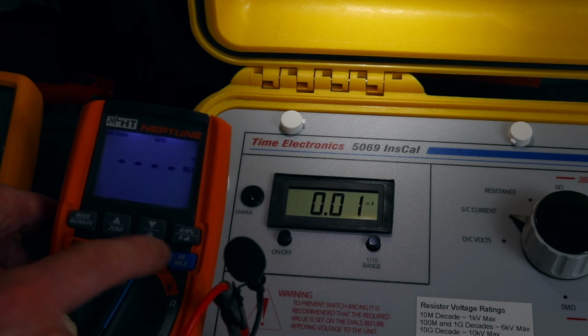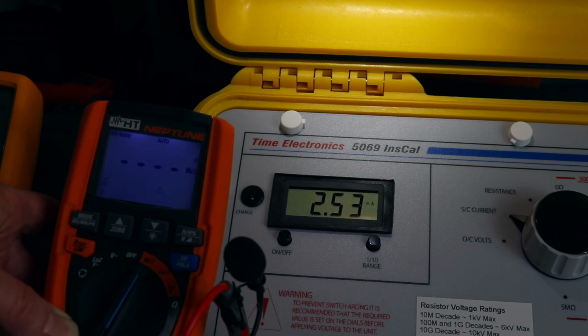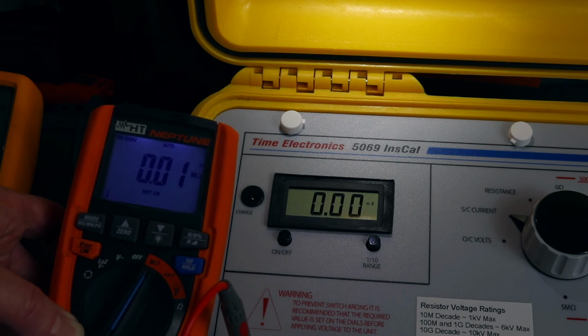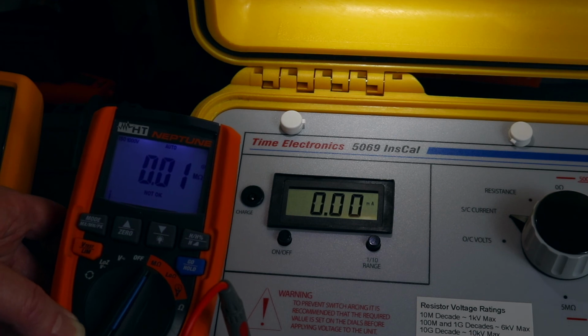And finally 1000. So hopefully you heard the different pitches of the resonance in the instrument as you go through the different test voltages. That's at short circuit.